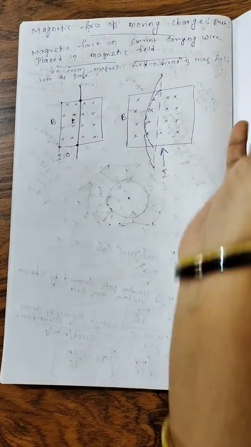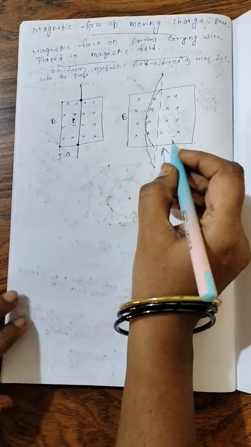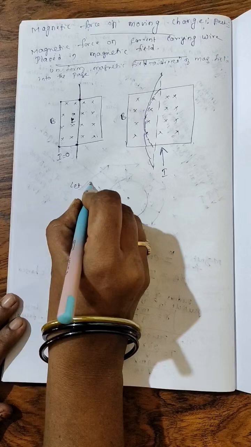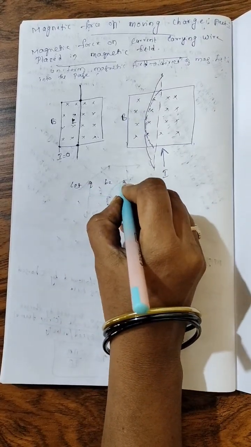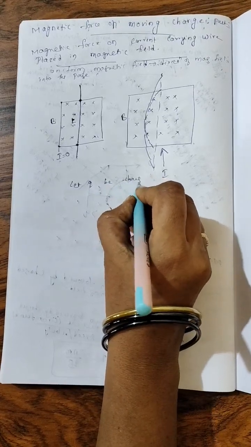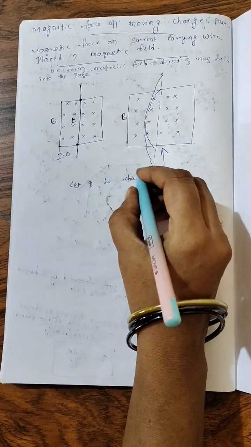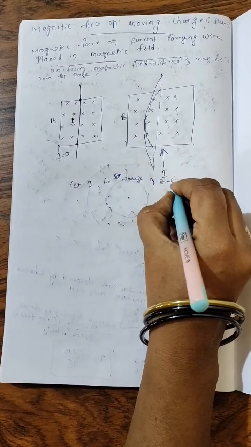Now let us calculate the force. Let q be the charge, the charge of a single charge.